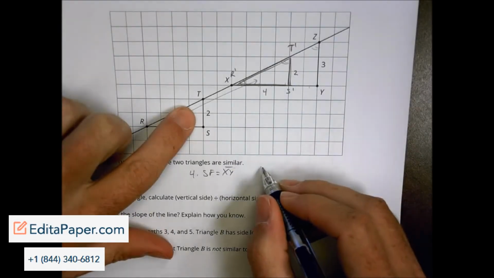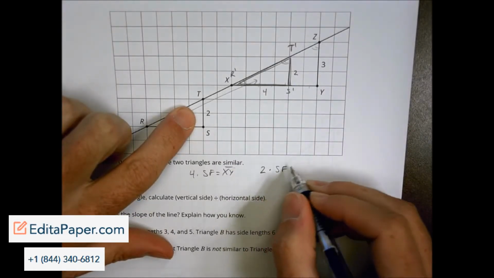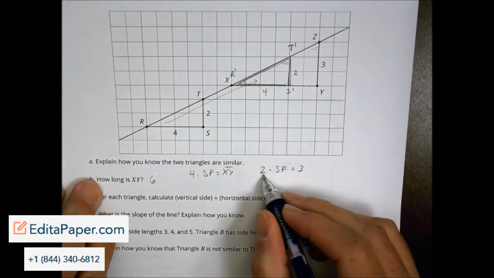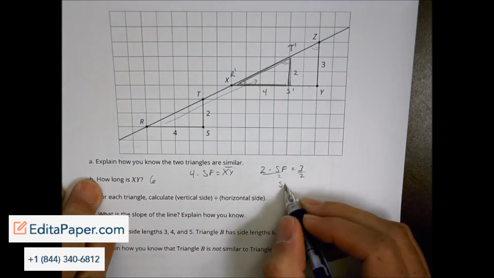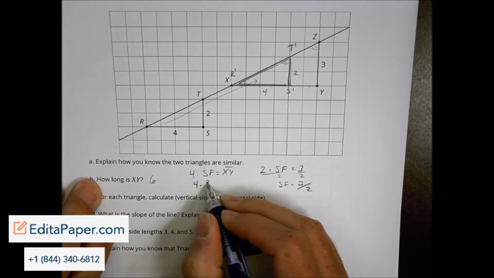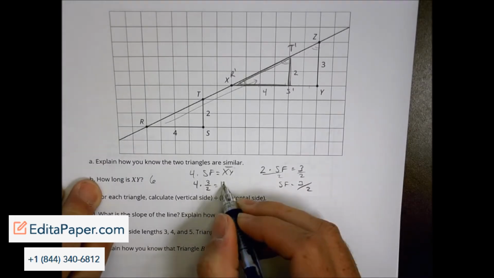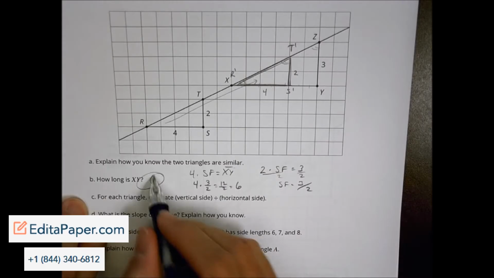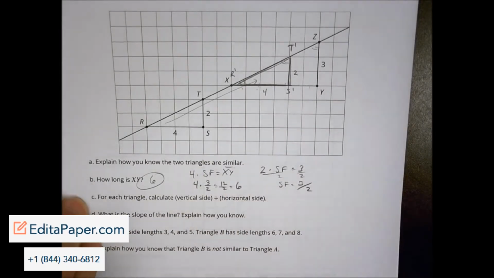I know that TS is 2 times the scale factor gave me 3. So what's my scale factor going to be? Divide by 2, divide by 2. My scale factor is 3 over 2. So now if I do 4 times 3 over 2, I end up with 12 over 2, which equals 6. So that's how I can prove that that is the answer rather than just count the 6 squares.